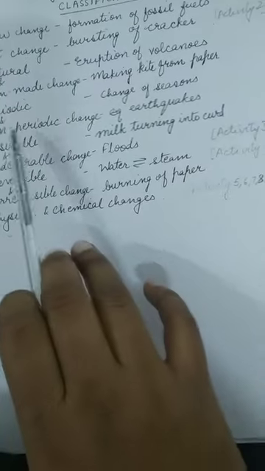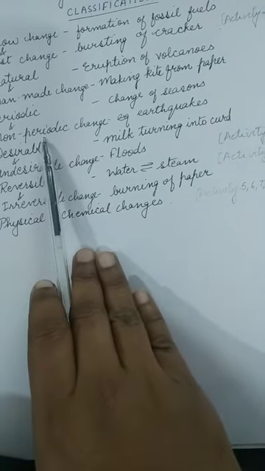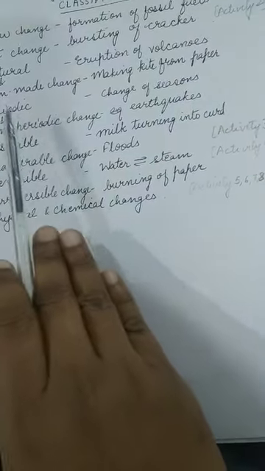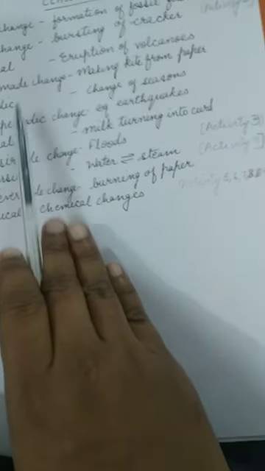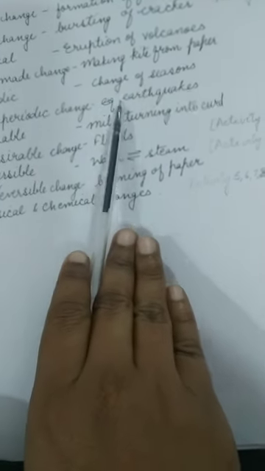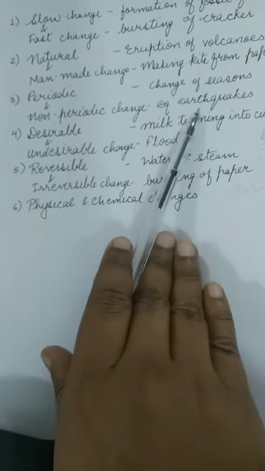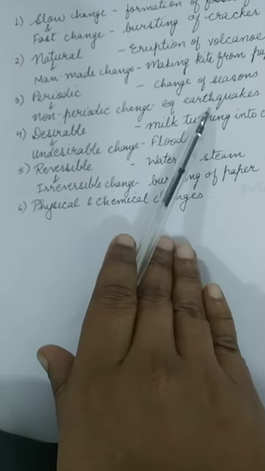Right. The third type of classification is periodic and non-periodic changes. Periodic changes are repeated after a regular interval of time. Non-periodic changes, they can occur anytime. They do not show any kind of periodicity. Example of a periodic change can be change of seasons. Non-periodic change, earthquakes. So they can occur anytime and they don't show any kind of periodicity.